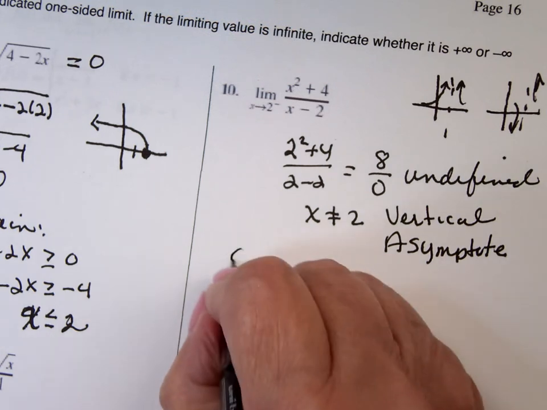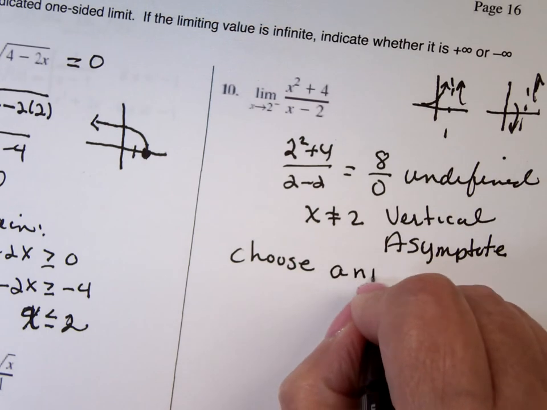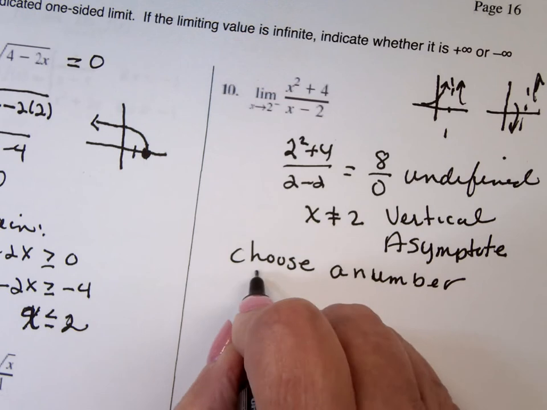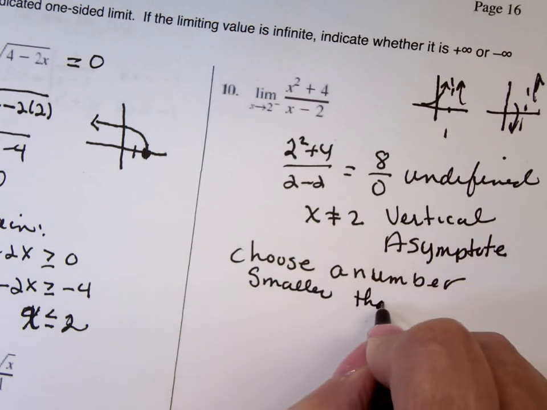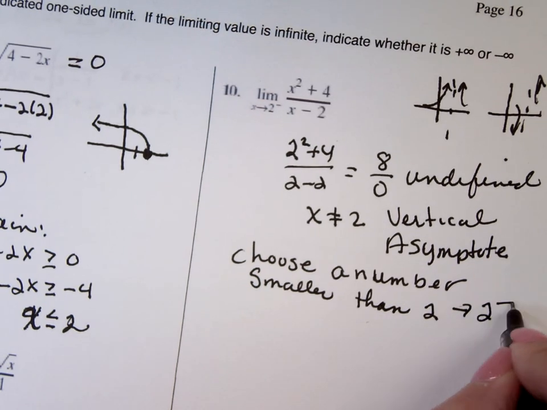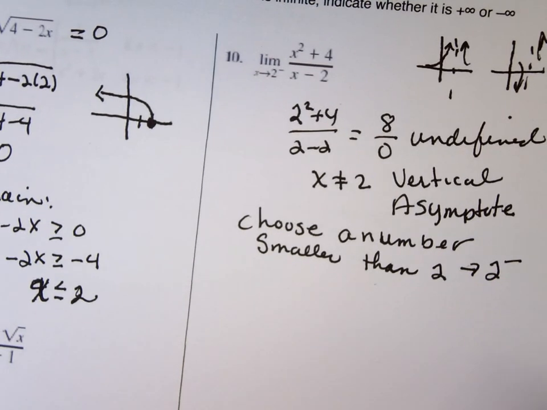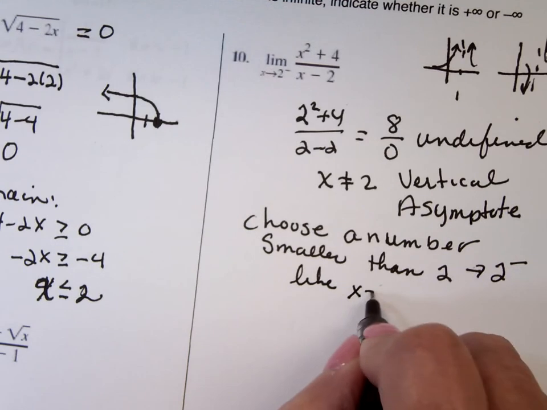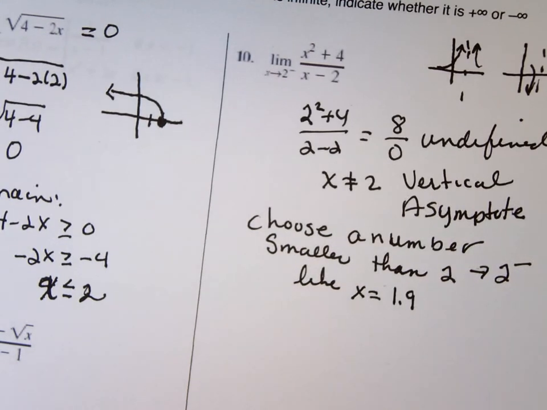I need to choose a number smaller than 2, because what I'm dealing with is 2 from the left. A number smaller than 2, like x equals 1.9. 1.9, is that smaller than 2?